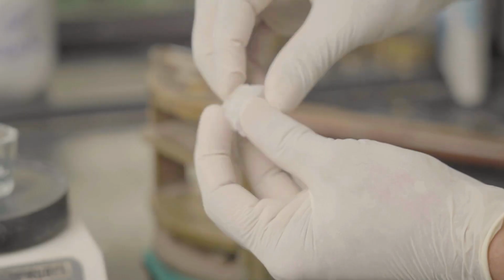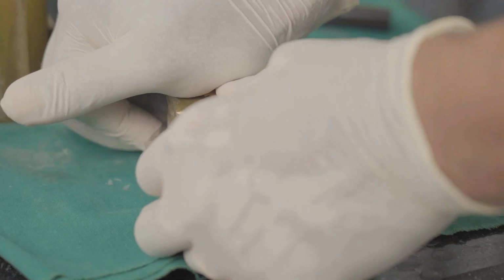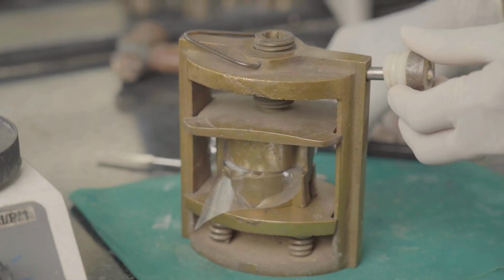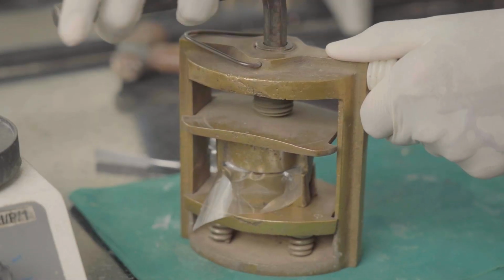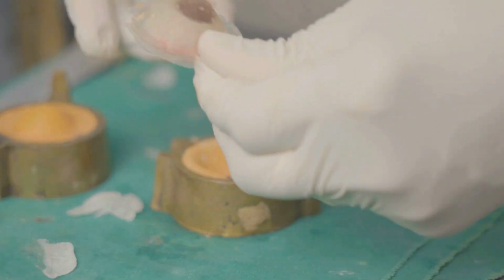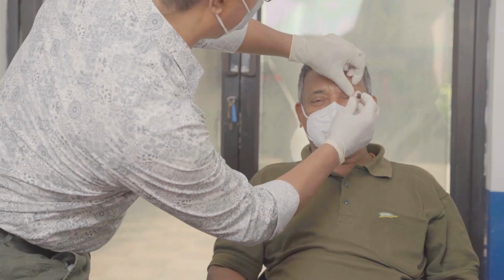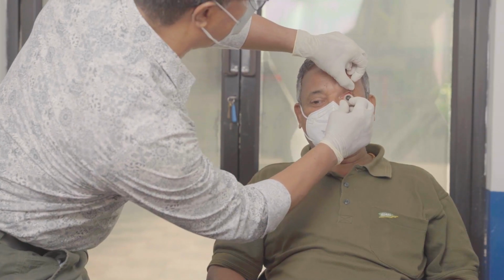Clear acrylic is prepared. Once the dough is formed, the clear plastic is placed in the plaster mold. This is cured for 1 hour in a 100 degrees centigrade water bath. Once the curing is done, the cast is removed. Then the shell is smoothened and polished. Now the artificial eye is ready for delivery.